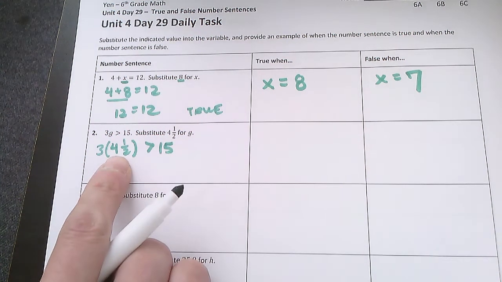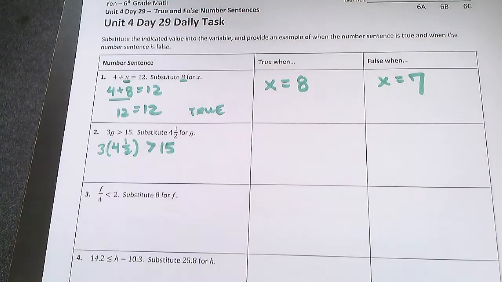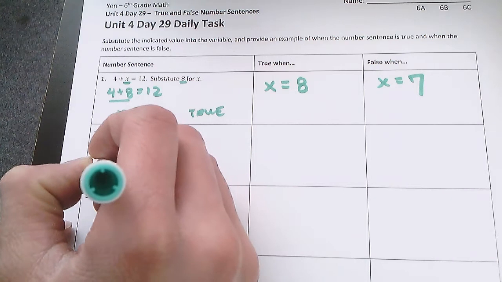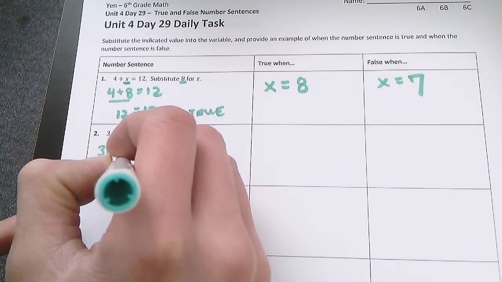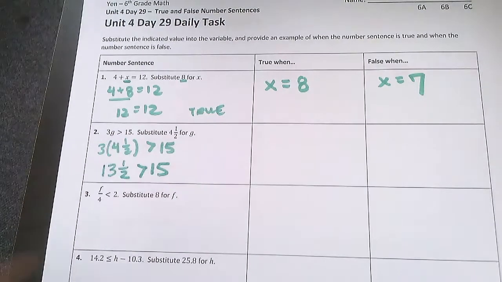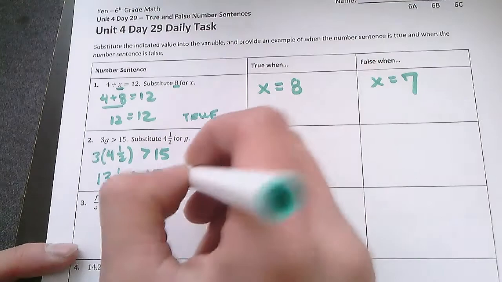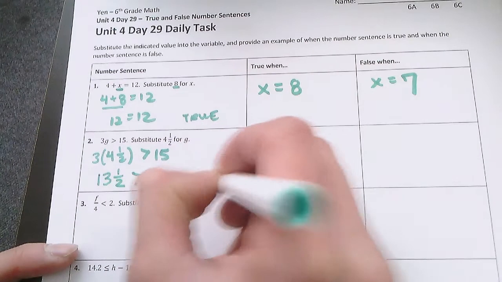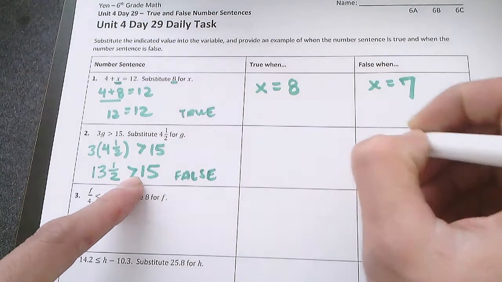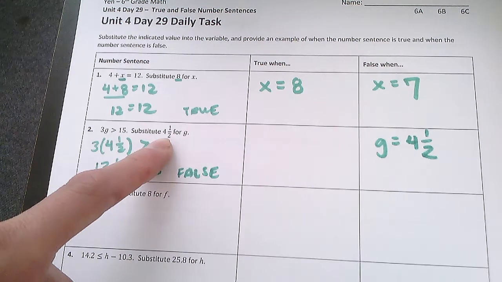4.5 is the same thing as 4.5. So 3 times 4.5 is going to give me 13.5. And is 13.5 greater than 15? It is not. So this was false. So I can do this side first. I know that this statement is false when g is equal to 4.5. That's when this is false.